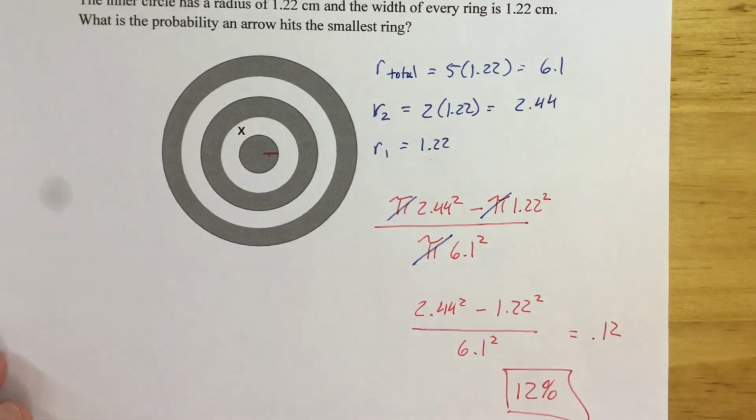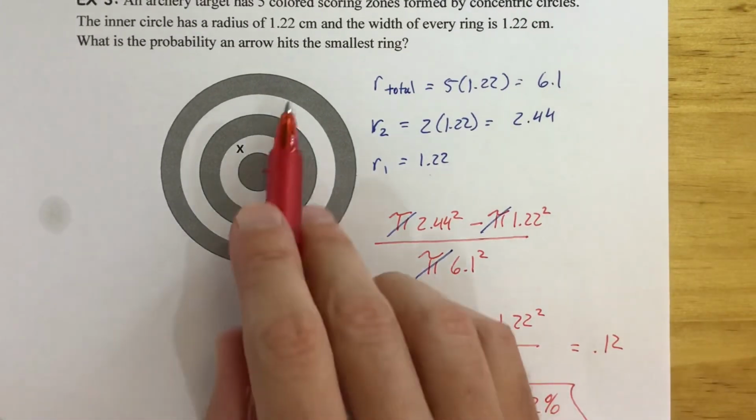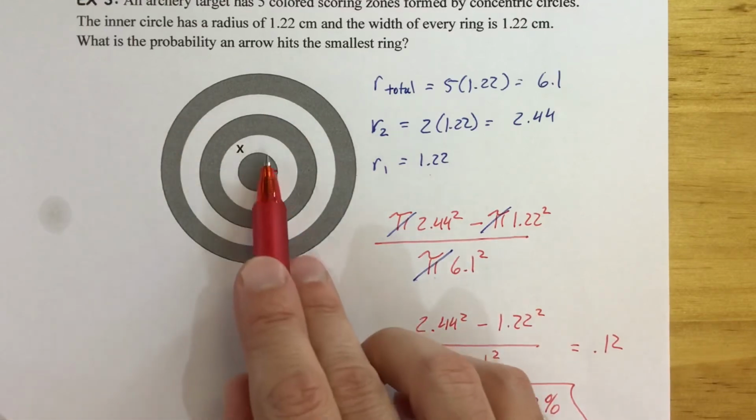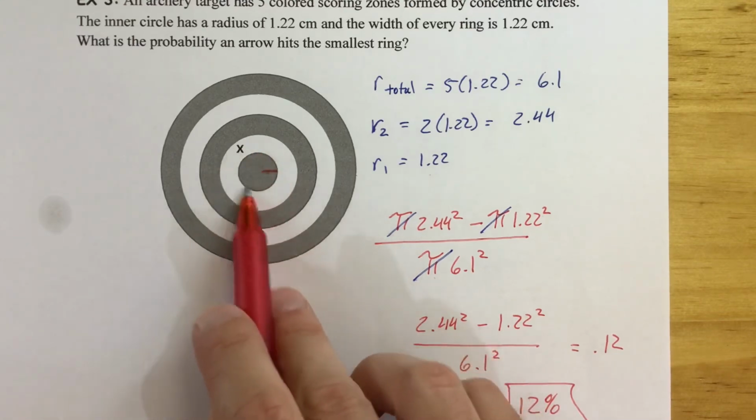And then when you're all done with it, you take a look at it and you see if that sounds reasonable, right? 100% is the entire thing. What we have here is this ring, and we're describing it as 12% out of that 100, and that sounds like a fair amount that we're getting for that answer.